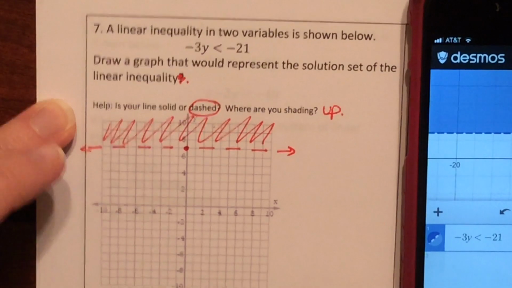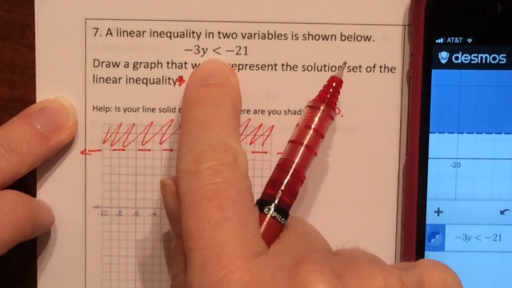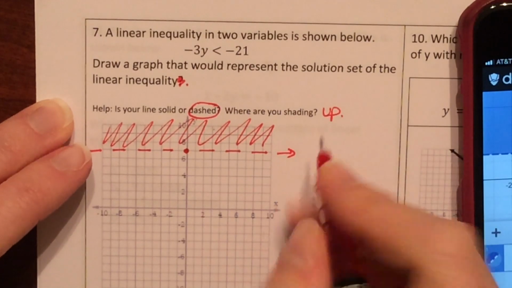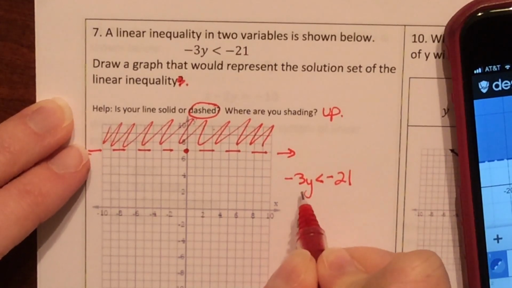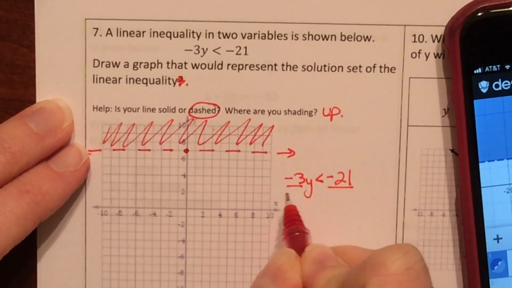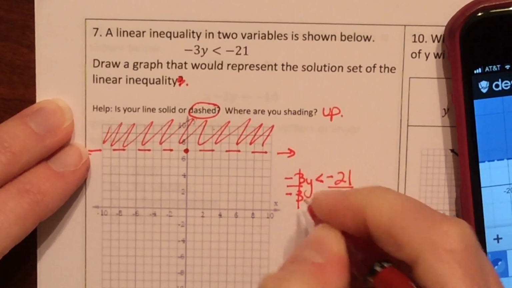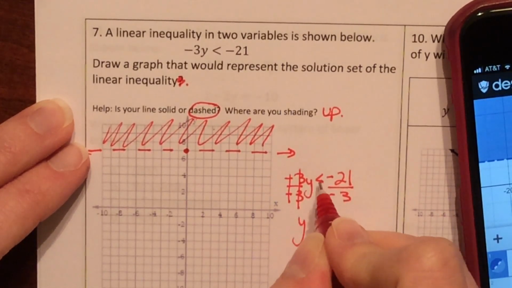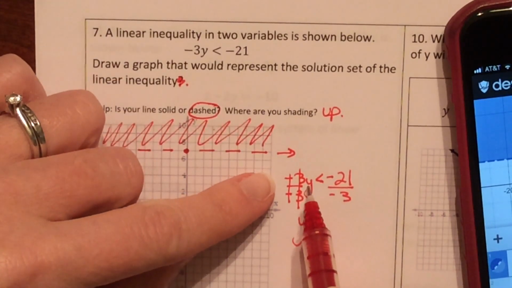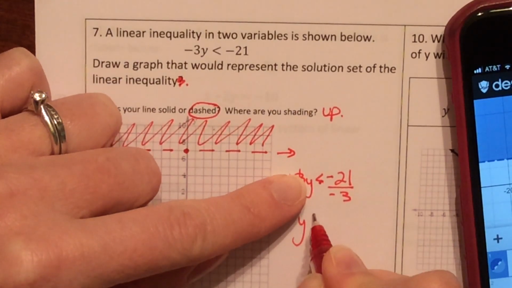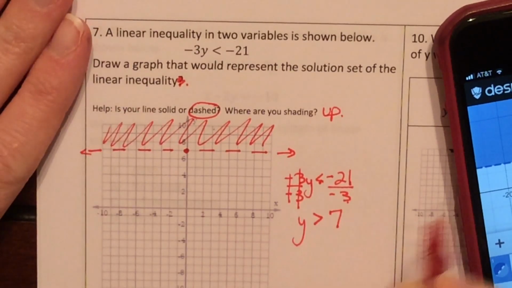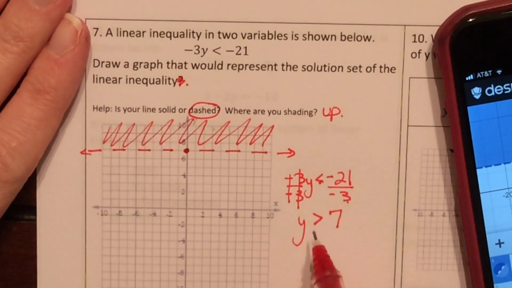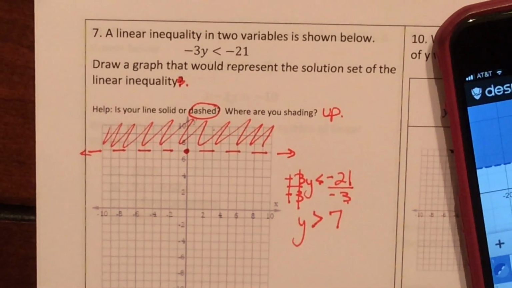And I wanted to explain why, even though this is called less than, that we are shading above. If we have -3y is less than -21, to solve this by hand, undo multiply, you're going to divide by -3. There's a rule with inequalities that when you multiply or divide by a negative, you flip the inequality around. And then 21 divided by 3 is 7. So that's why we have this point up here at 7. And the symbol is greater than, which is shading up. So this was dashed and shading up.